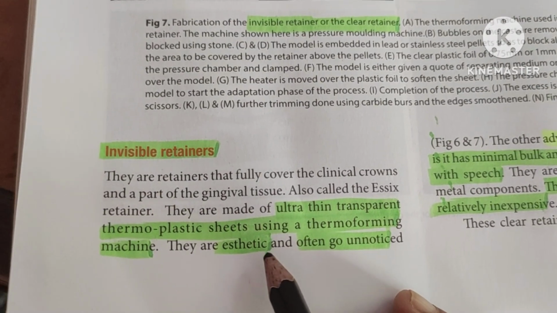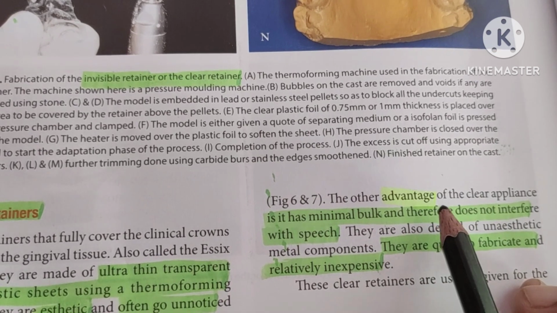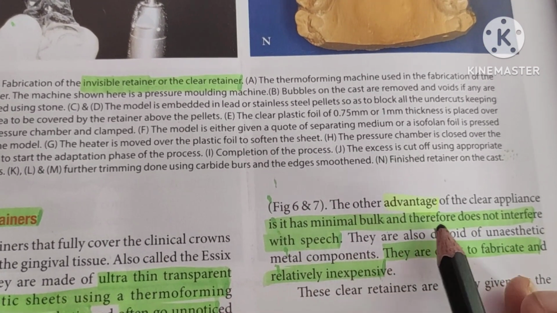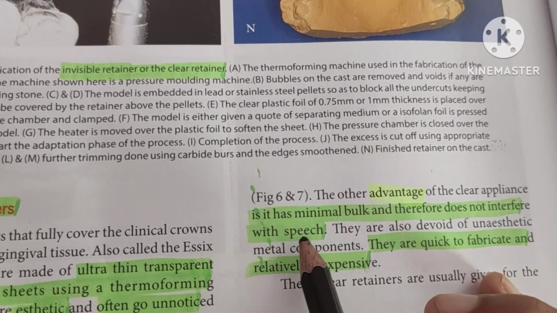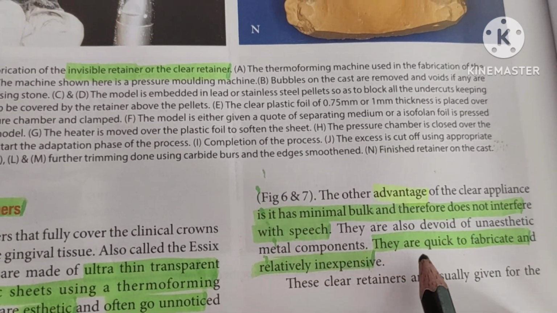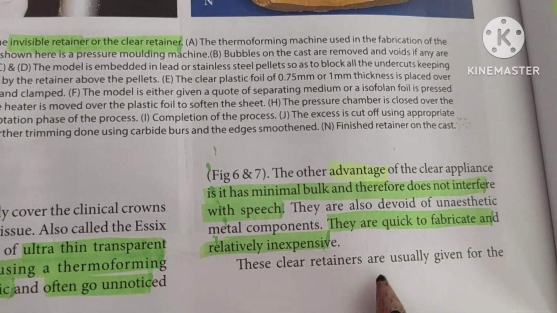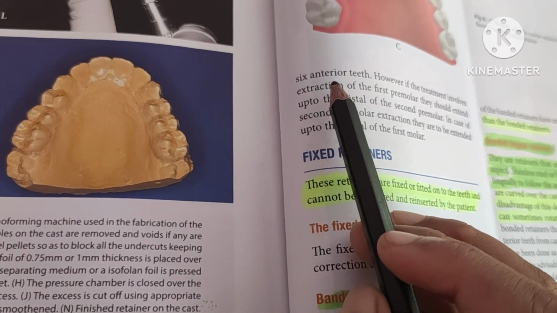They are aesthetic and often go unnoticed. The advantage is it has minimal bulk and therefore does not interfere with speech. They are also devoid of unaesthetic metal components. They are quick to fabricate and relatively inexpensive. The clear retainers are usually given for the 6 anterior teeth.